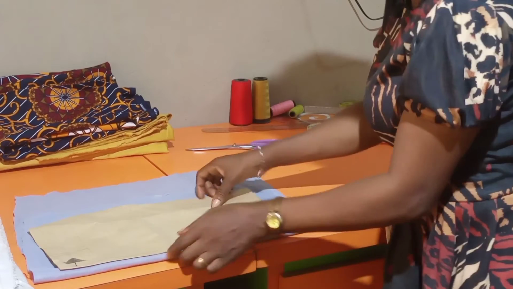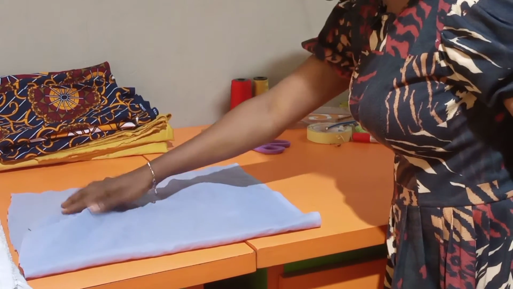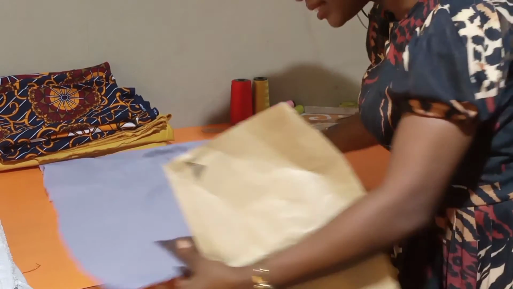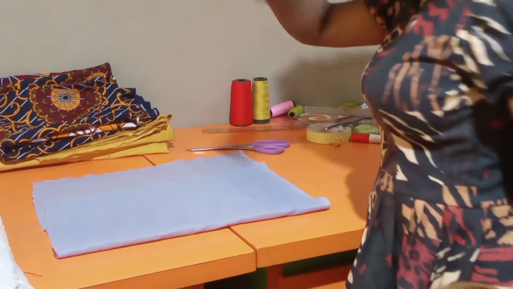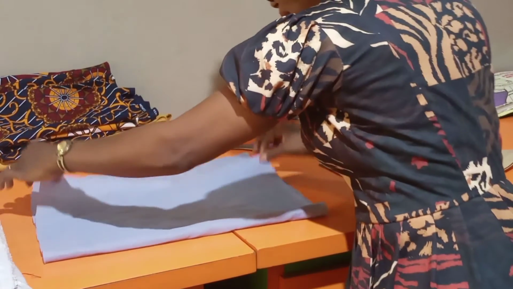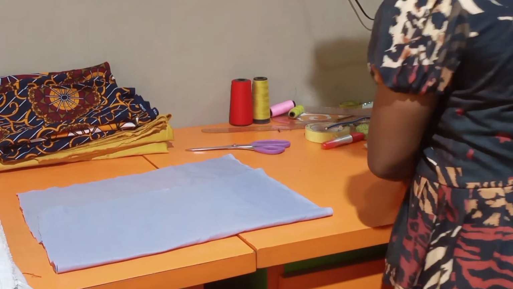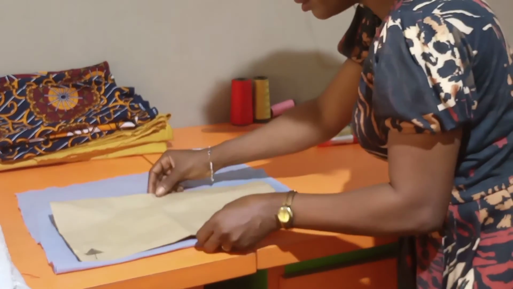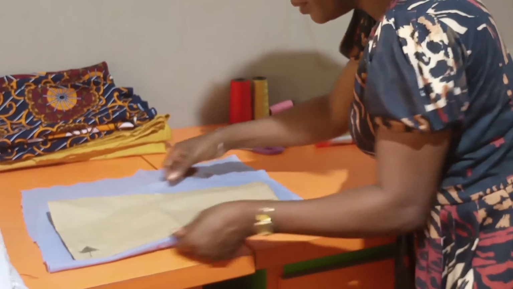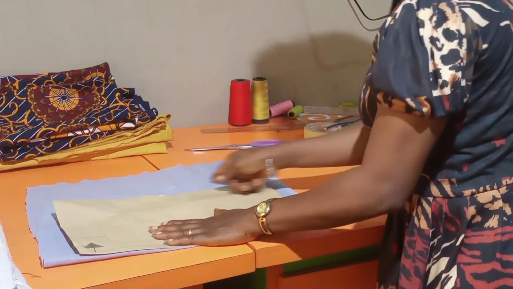Like this is a skirt. You can see that we have placed the fabric on fold. Don't leave it as a single sheet. You are going to be doing that most of the time. Your fabric has to be on fold. And when you fold it, then you place your pattern on it. Don't forget to leave a little bit of excess where you are going to have your seam allowance.